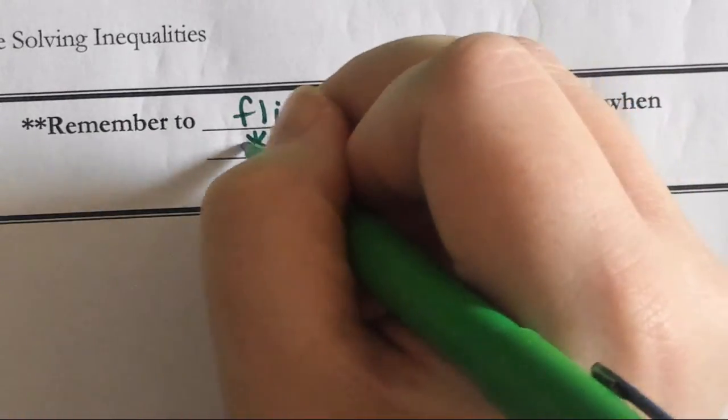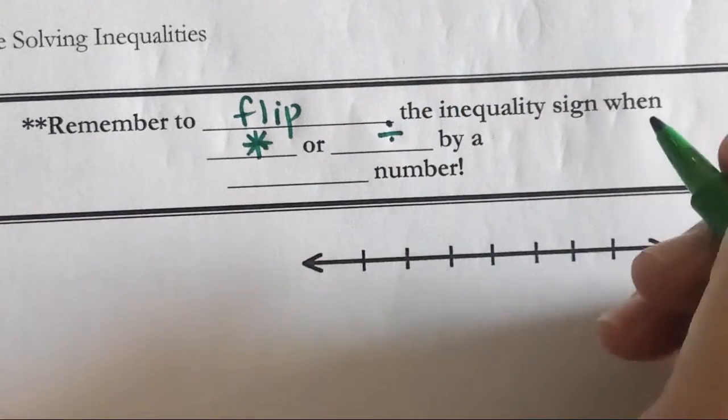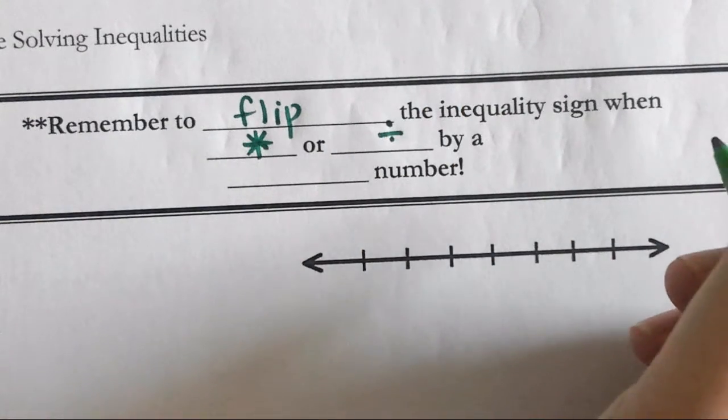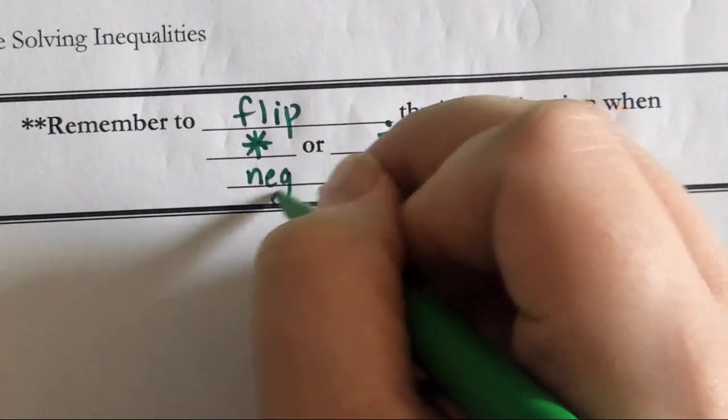Multiply, and I'm going to do the asterisk because I fancy. Multiply or divide by a what? By a negative. Who said that? And Craig, you can have your point.